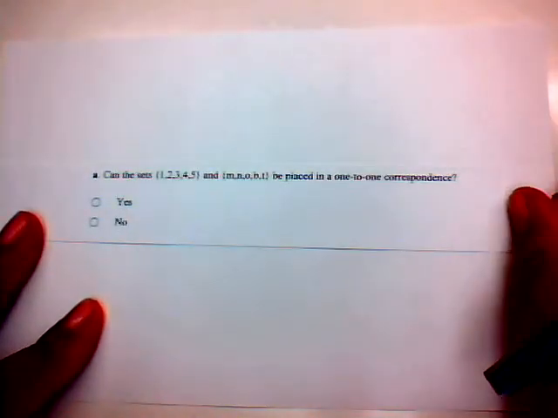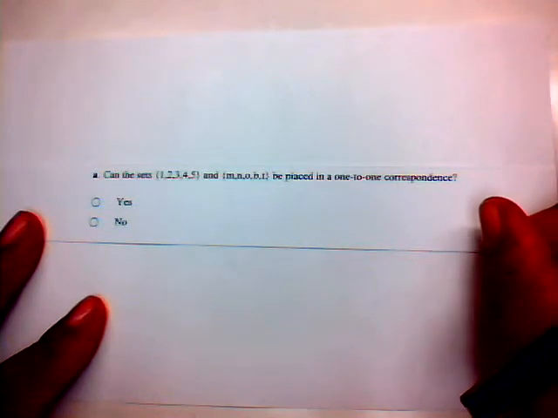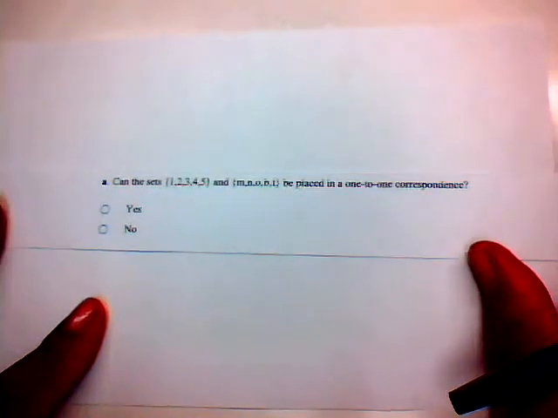Okay, so if we look at part A, can the sets 1, 2, 3, 4, 5 and M, N, O, B, T be placed in a one-to-one correspondence?